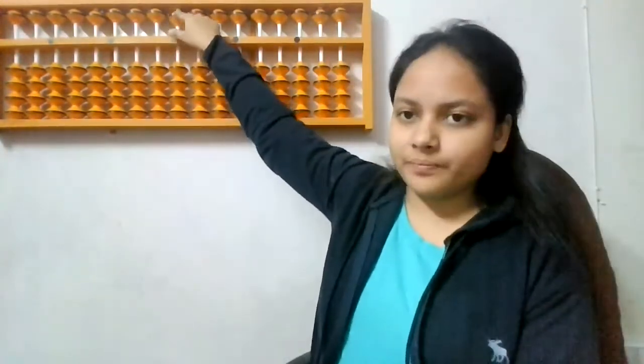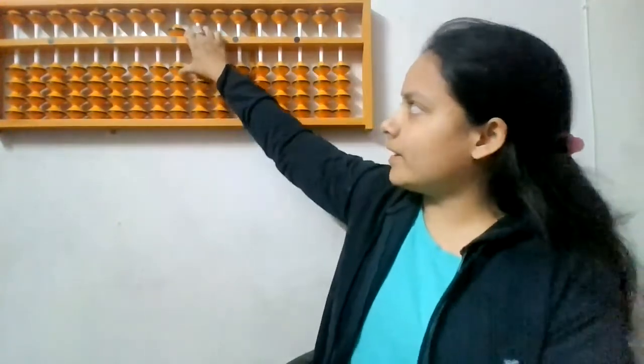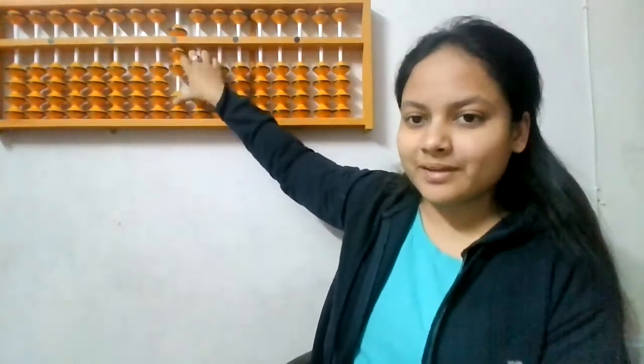Okay? So, now let's do 2-3 questions on our abacus. So, if I want to add 5, I'll simply bring the bead down with my finger. Now, if I want to add 4, how will I add 4? I'll use my thumb and put 4 beads up. 1, 2, 3, and 4. So now I have 9 on my abacus.